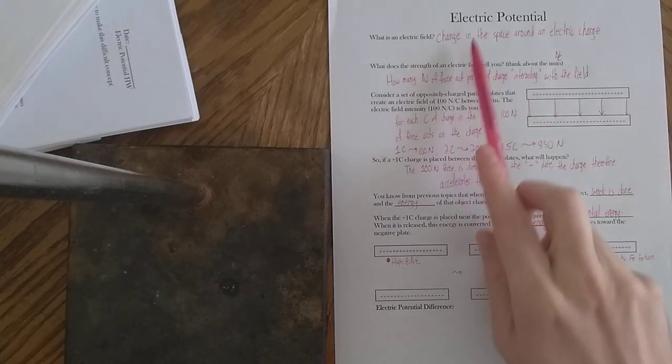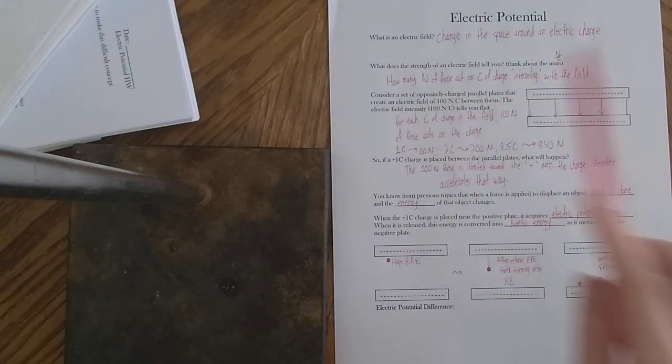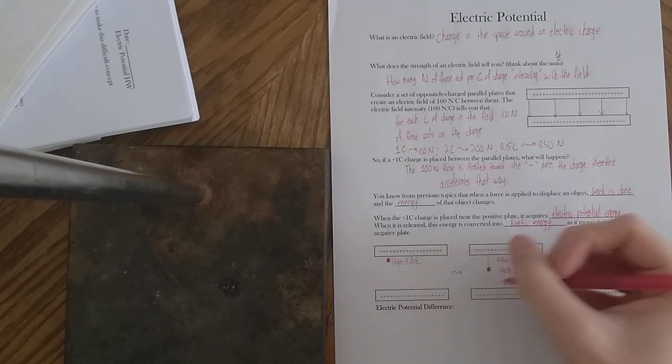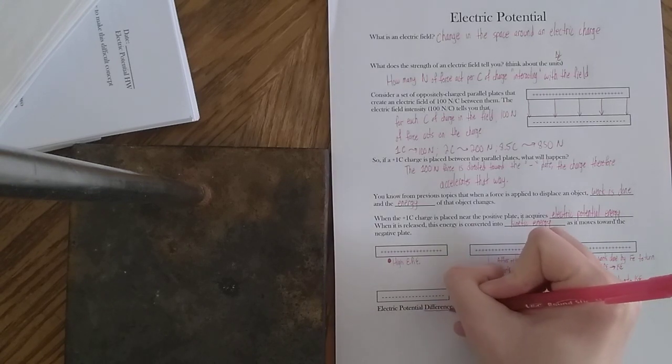Just like we talked about electric field up here, and that was the newtons per charge, the amount of force per charge in an object, we want to talk about, for this set of parallel plates, not just how much energy is transferred, but the energy transfer per charge, the energy change per charge. And that's where we come and talk about electric potential difference, okay?